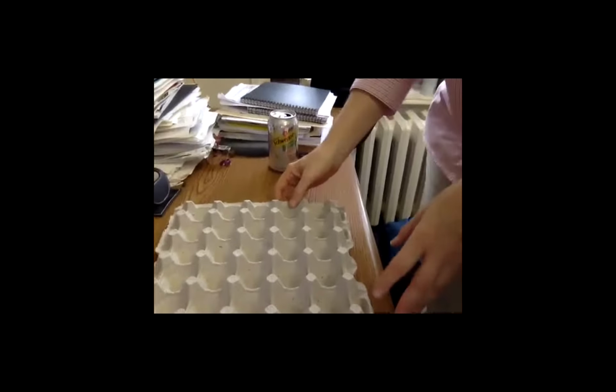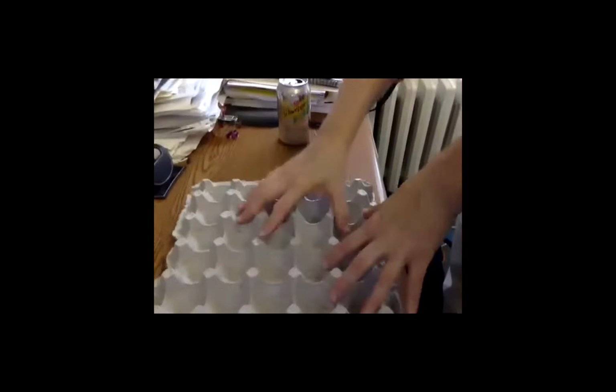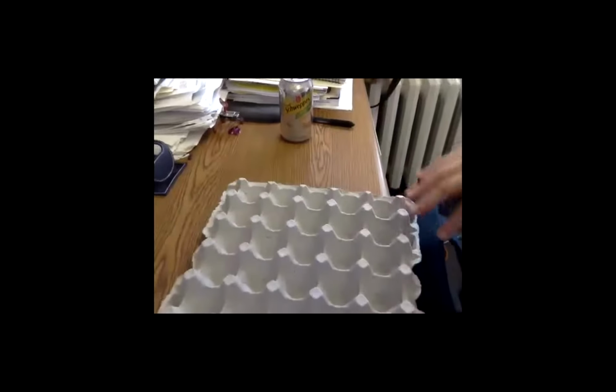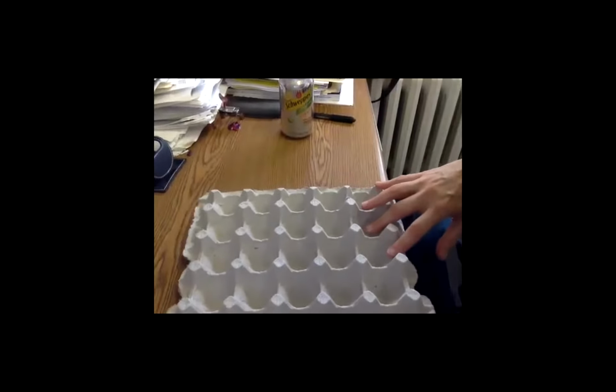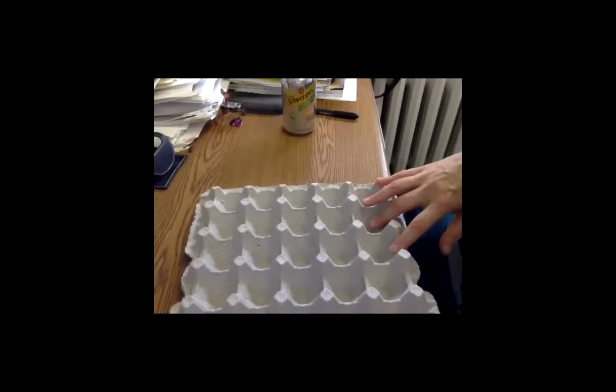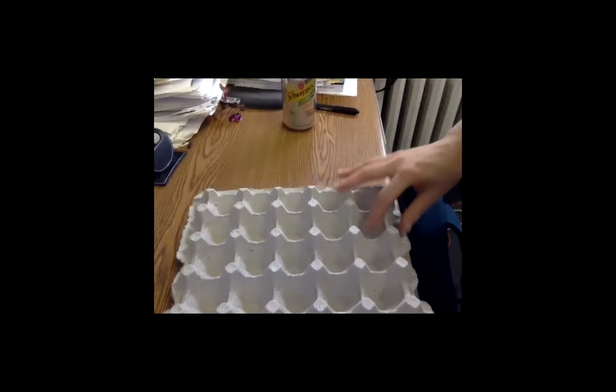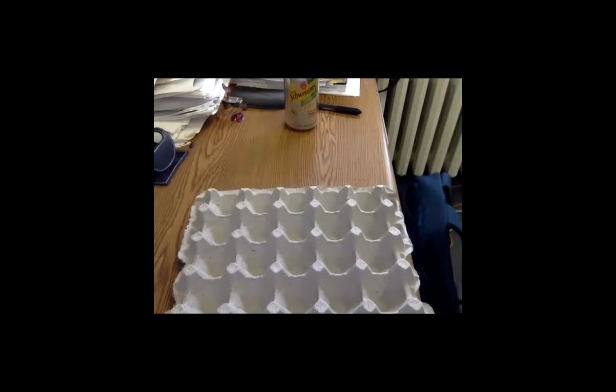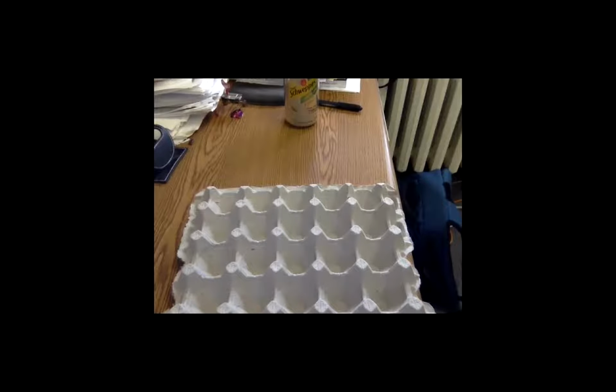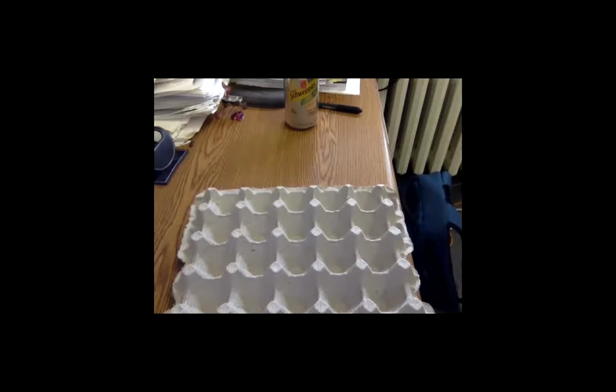So you can see that I have an egg carton here. That's great. And I actually have a sister in the restaurant business, so I have a very big egg carton.